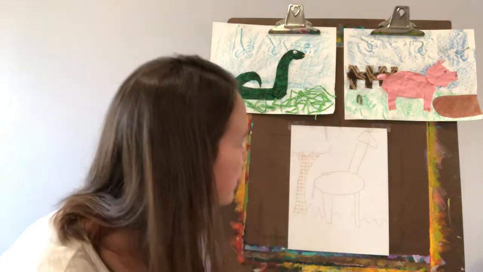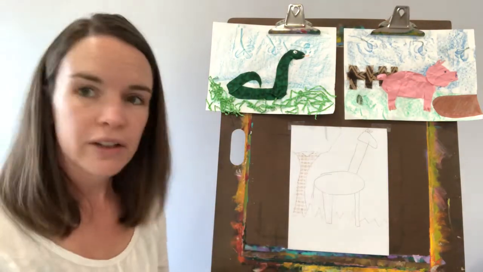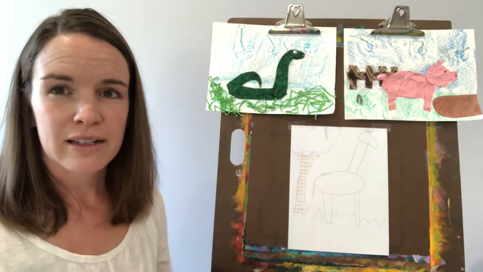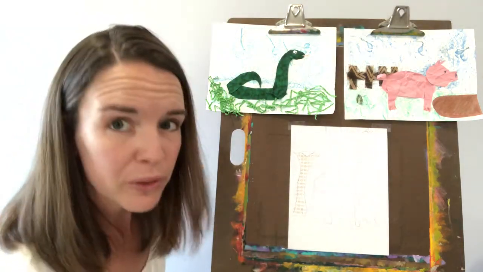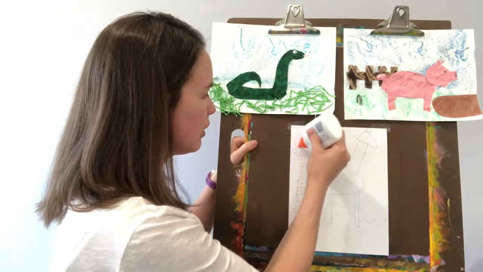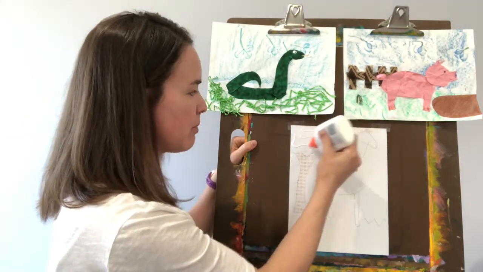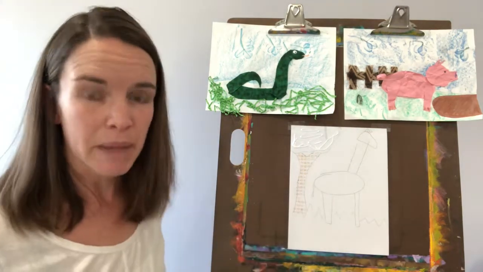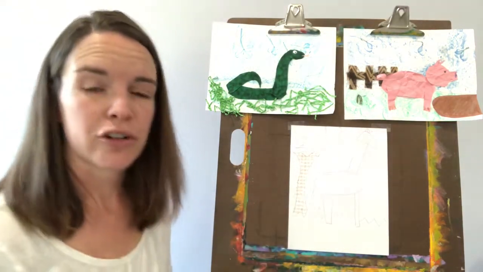Maybe for that tree up there, for the leaves, I might use some of my Easter grass. You might have some of that around. If you don't have any, you might be able to even make it with some paper. You can just cut your paper up into slices. There's lots of ways to make texture if you don't have a lot around your house.